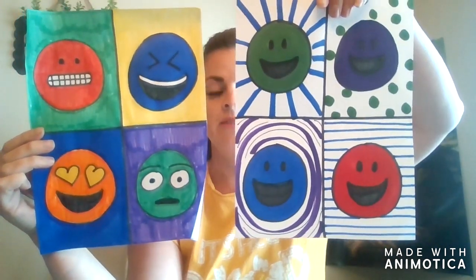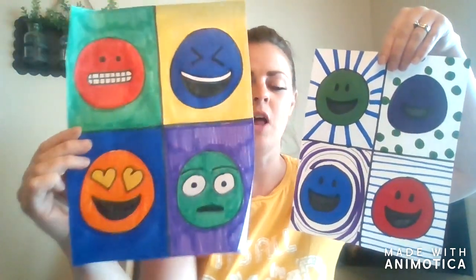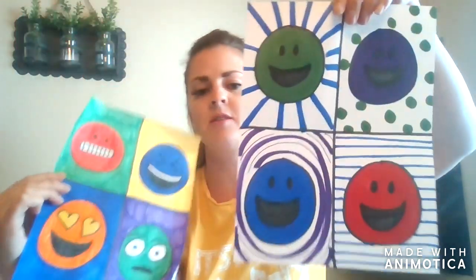Okay, and this one has just solid colored backgrounds, and this one has pattern backgrounds, and you can mix and match and do a little of each. So here are some emojis that you guys can take a peek at and see if you have one that sticks out to you that you want to repeat 4 times, or see if maybe you want to do 4 different ones. Okay, here you go.